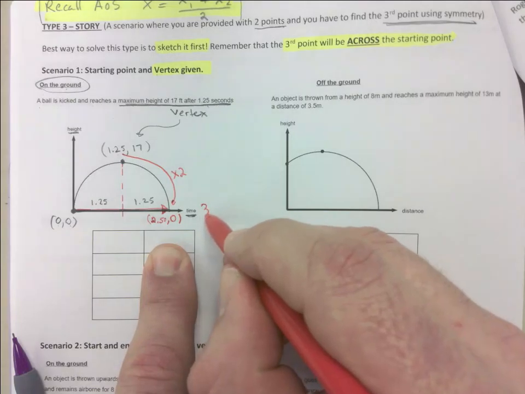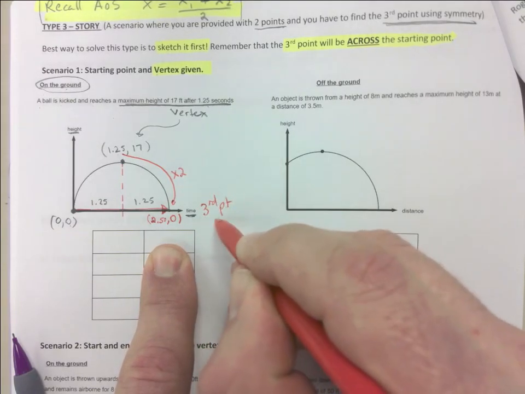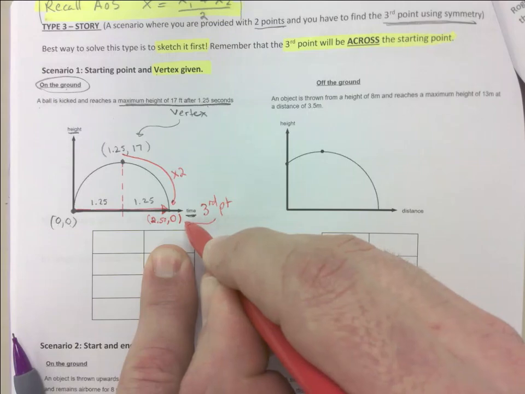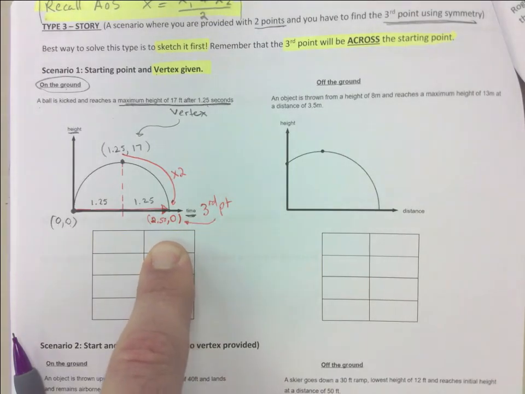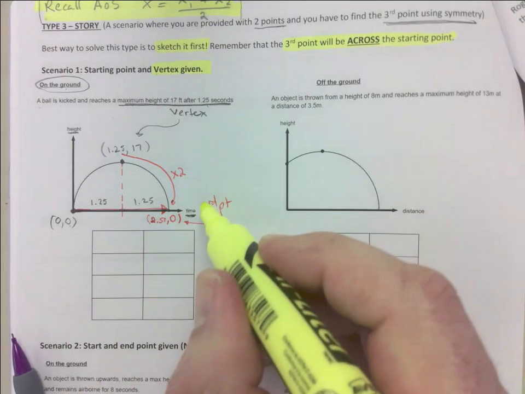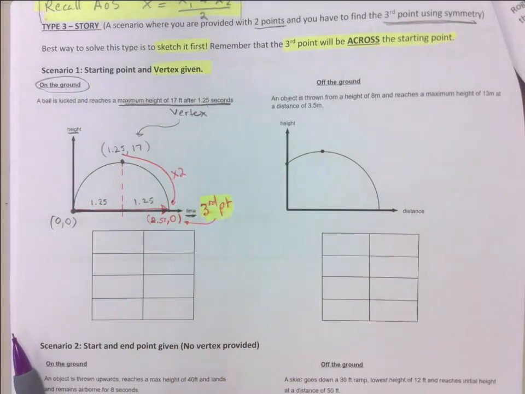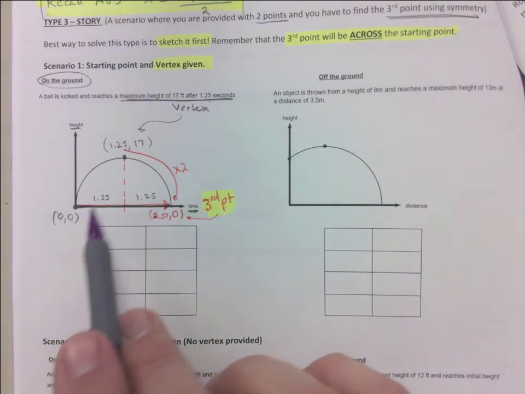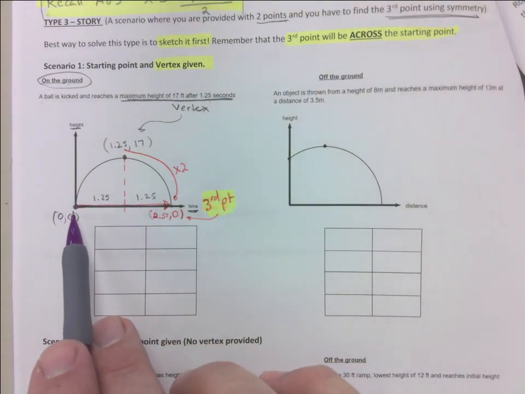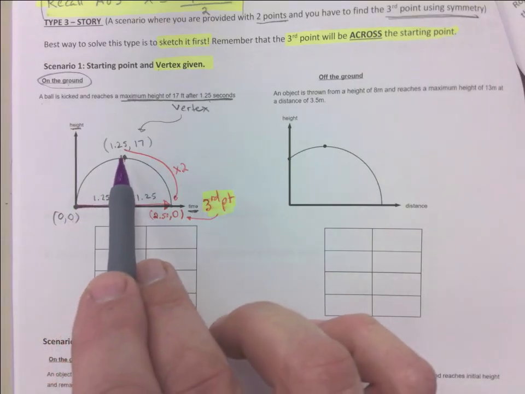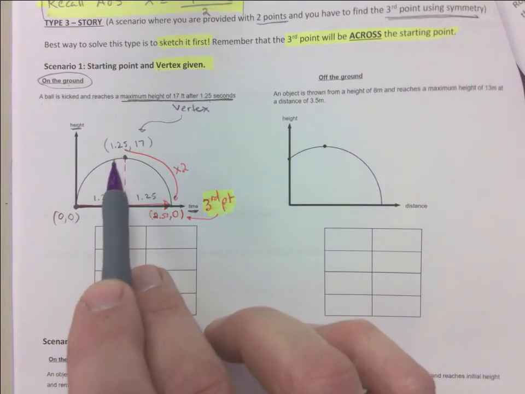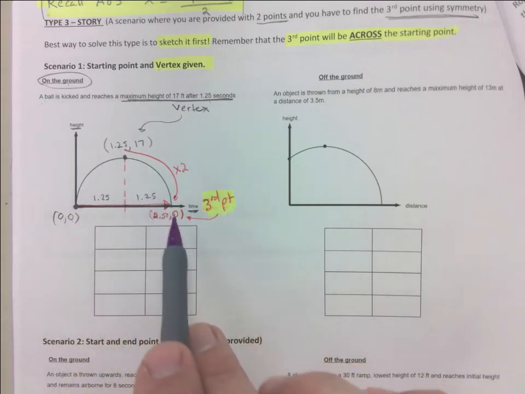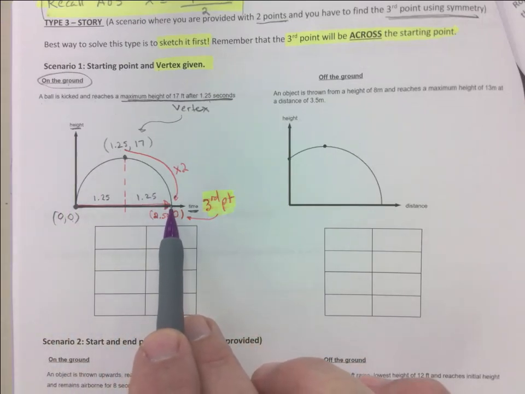This is the third point that we need, okay? This one right there. It's very important. We need that third point for us to be able to come up with an equation. So that after you've done your sketch and you've determined, okay, I've got the start, I've got the highest point, which is the vertex, I can use the symmetry of the parabola to find another point.